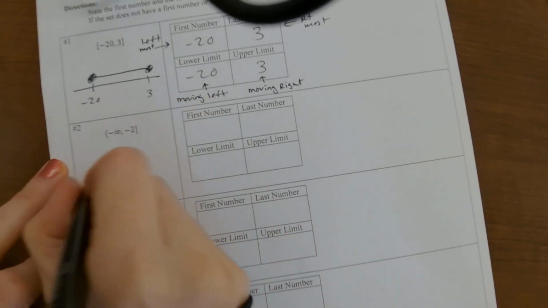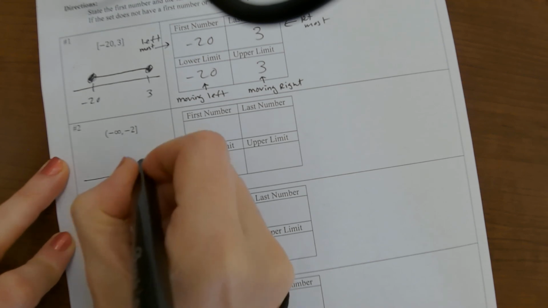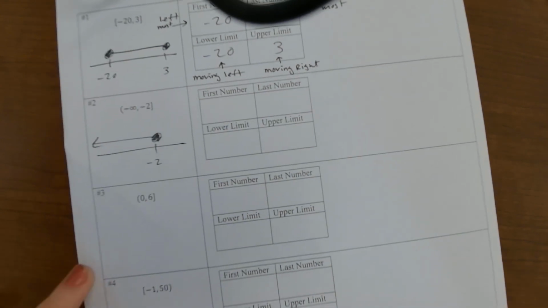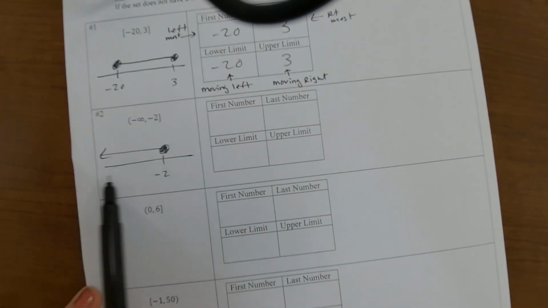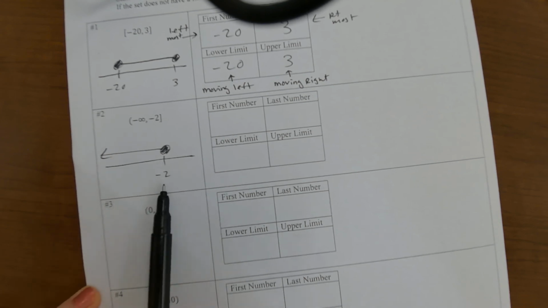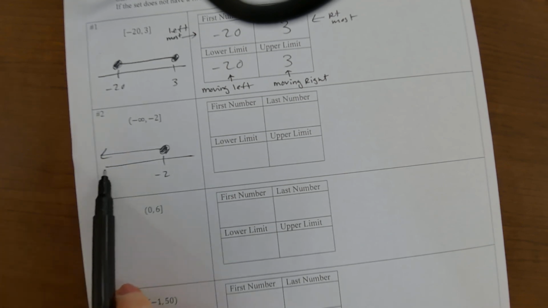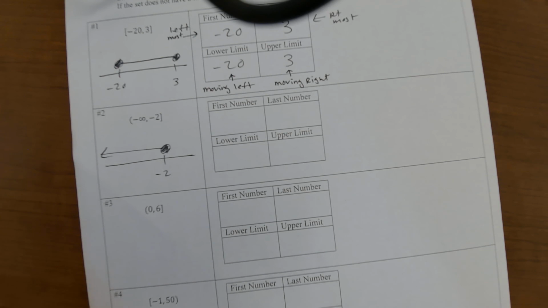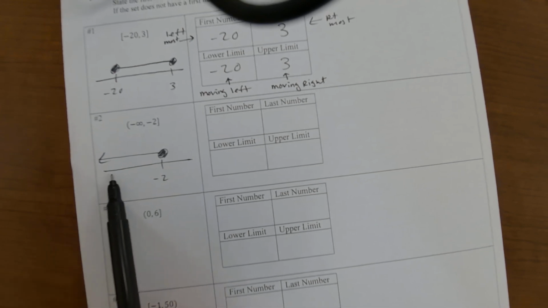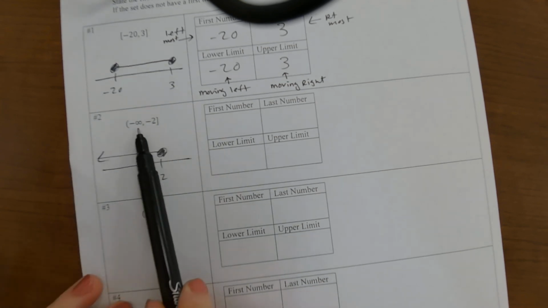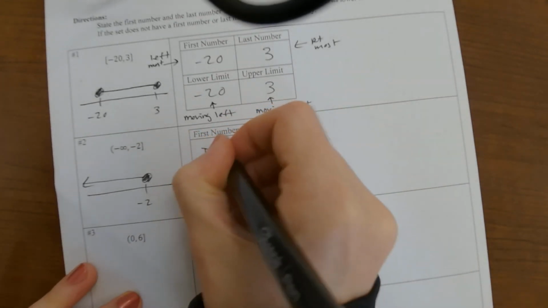This number set includes -2 because of the bracket. And then it says negative infinity to -2. So any number to the left of -2, all the way up to and including -2, is in the set. First number. Guys, there is no first number. It doesn't exist. Maybe you think -100 is the first number. No, because then there's -1,000, -1 billion, -1 trillion. So there is no first number, so I'll say does not exist.